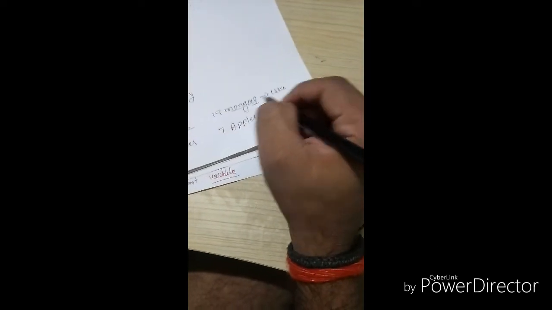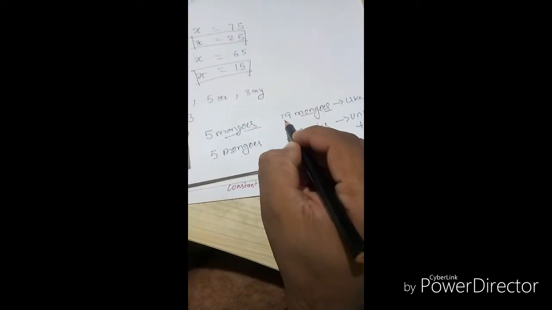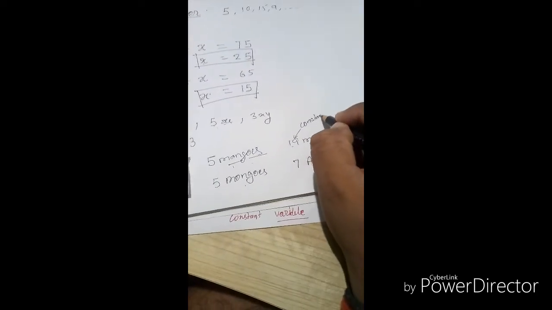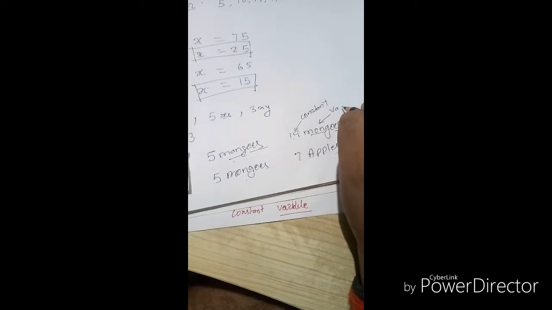Now I want to ask, what is this mango actually representing? 19 is representing our constant, right? Then what is mango representing? Exactly, you got it, variable, right?